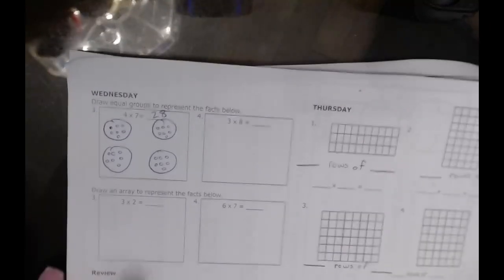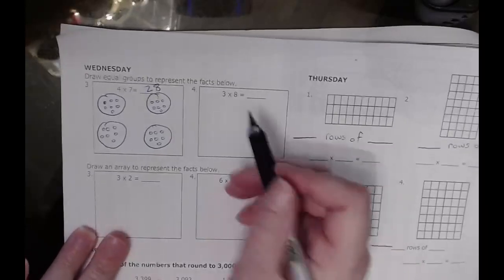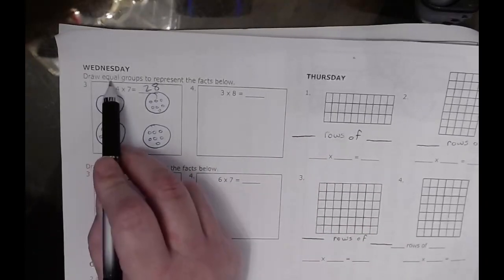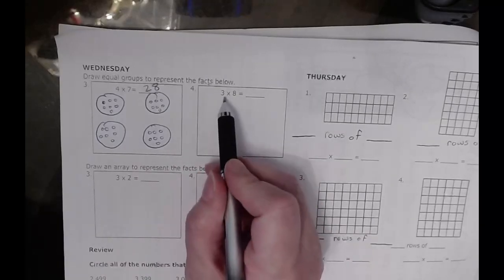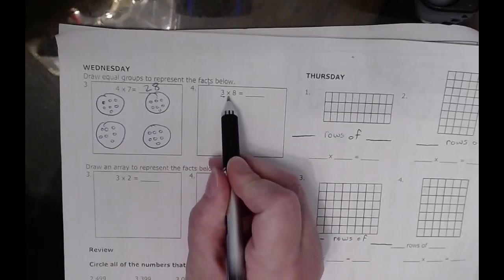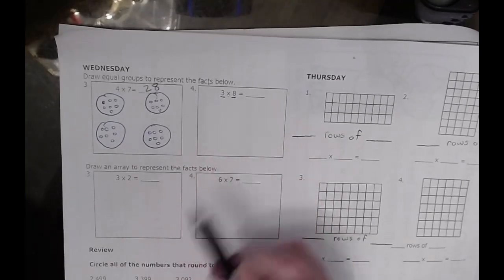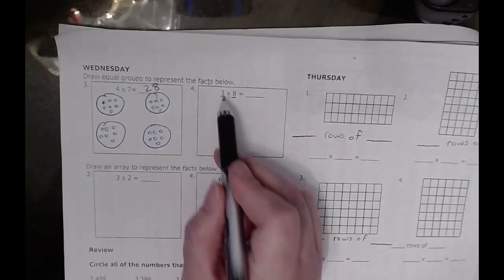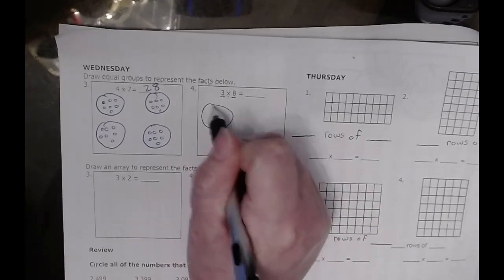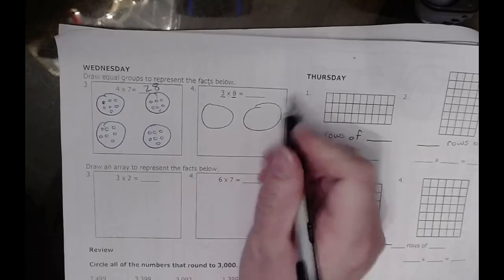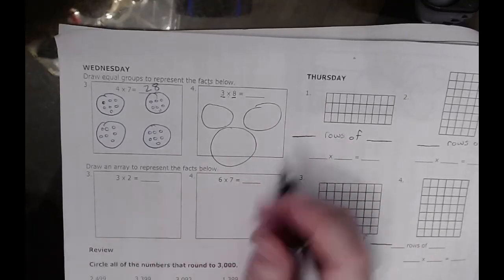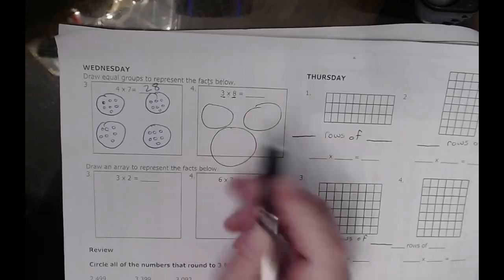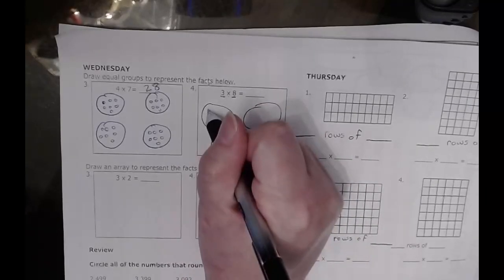All right, on to the back, we have Wednesday and Thursday. So Wednesday, it says draw equal groups to represent the facts below. Again, 3 groups of 8. That is how that's being read. So 3 groups, students should automatically know to go ahead and draw 3 big circles. Kind of looks like Mickey Mouse. Of 8. That means 8 goes in each one.